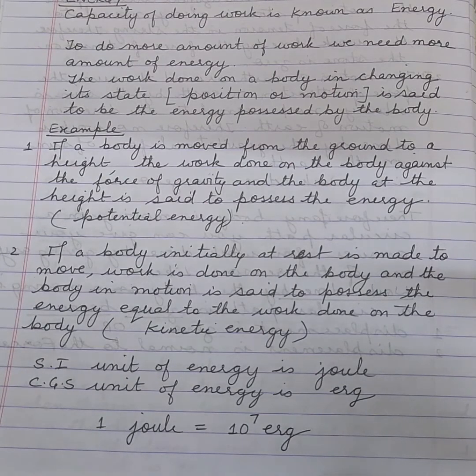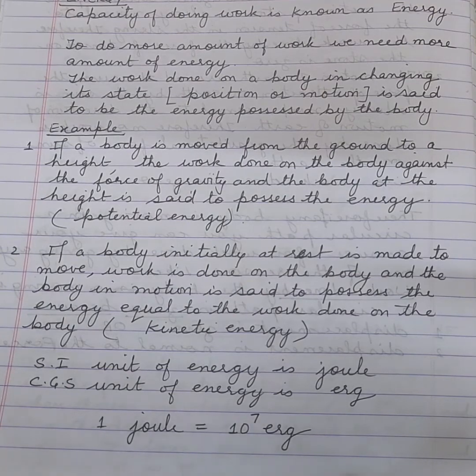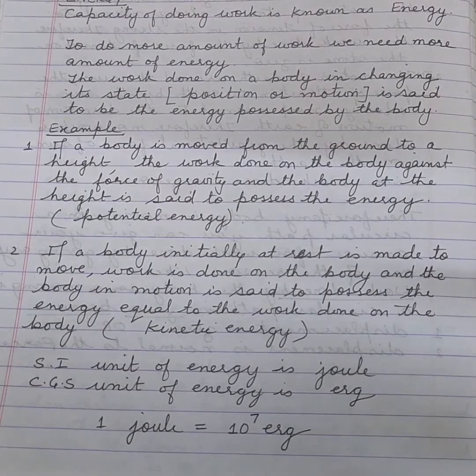The second example is, if a body is initially at rest and is made to move, then work is said to be done on the body, and the body in motion is said to possess the energy equal to the work done on the body. And this type of energy is kinetic energy.